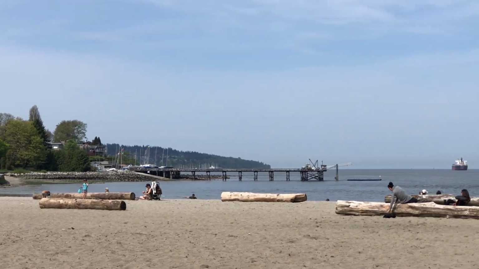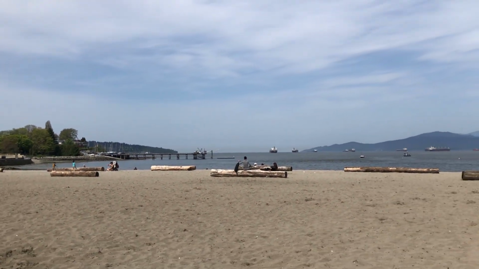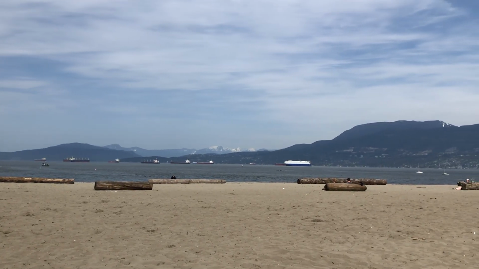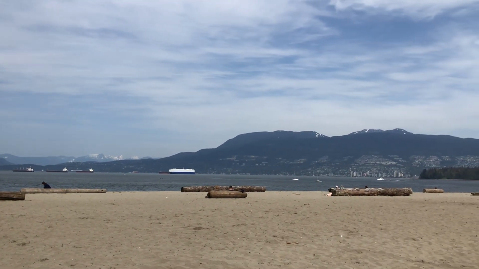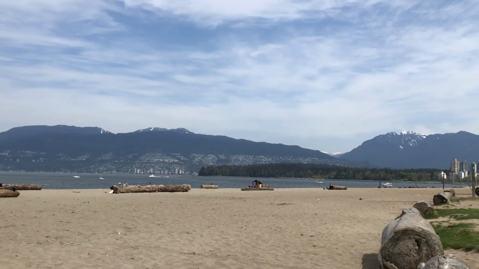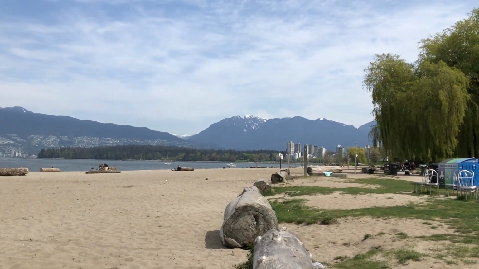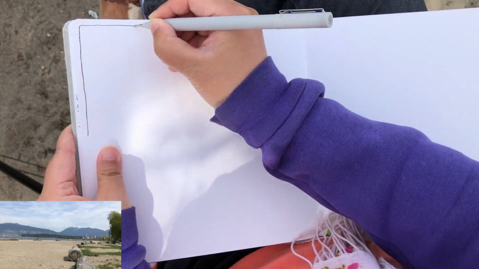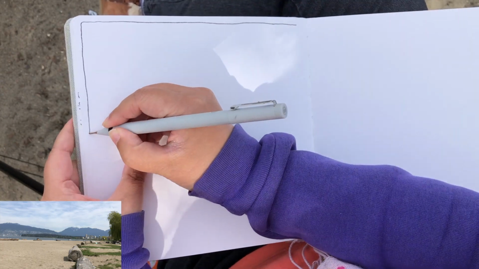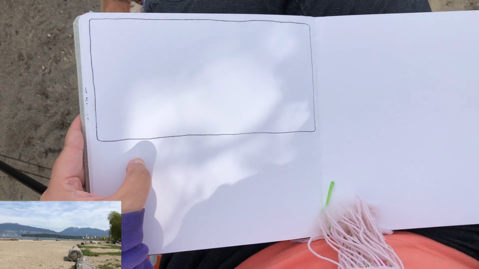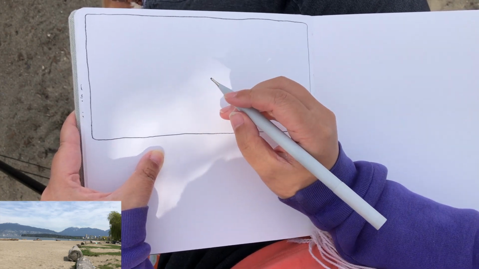It's pretty early in the day, around 11 in the morning, and the beach here is not too busy yet. On the very right hand side, lots of driftwoods on the beach. And now sitting down on a large driftwood, I'm ready to sketch actually two views in front of me. One directly in the front and one on the right hand side.